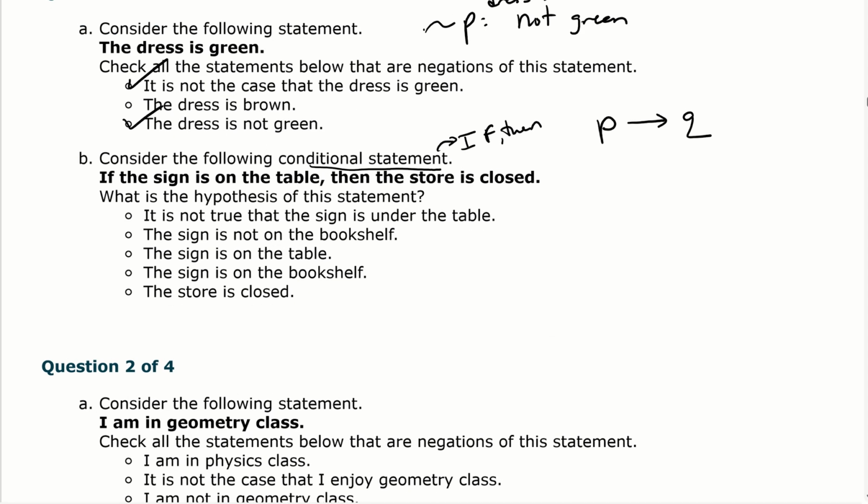You have one statement, which is the hypothesis. These are things that you've got to know, right? The basic things. This is the hypothesis, and then this is the conclusion. All right, and then this symbol stands for implies or if-then, okay? So if P, then Q, or P implies Q, all right? So that's the basic.